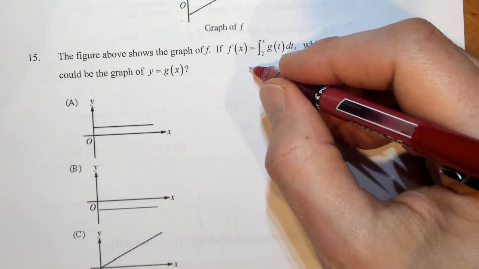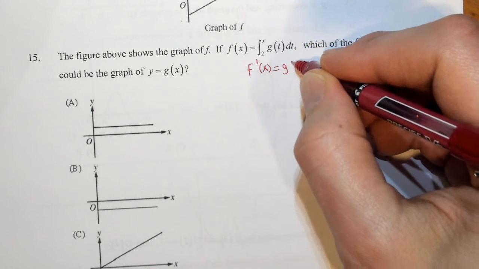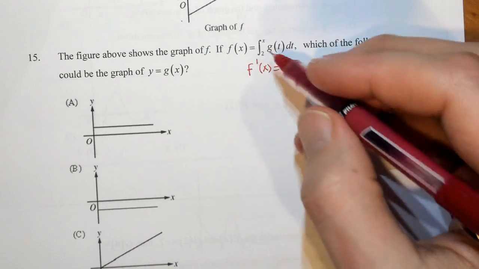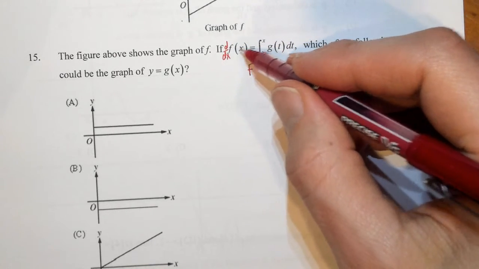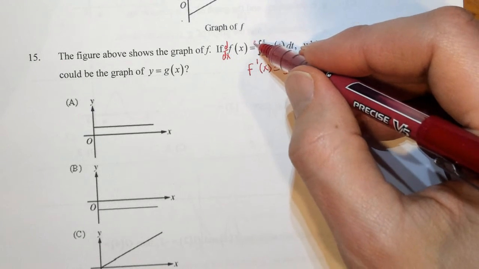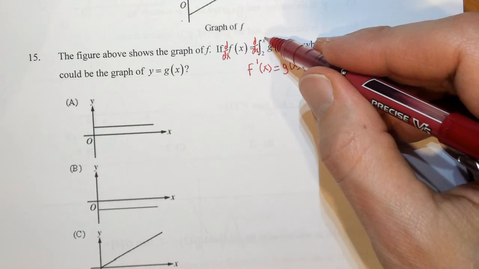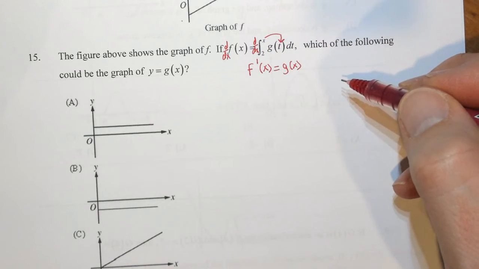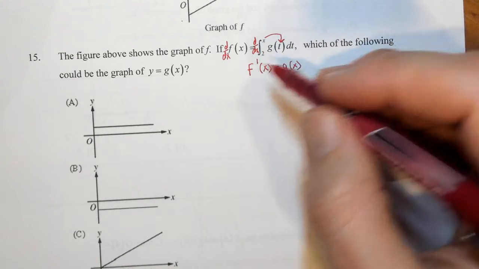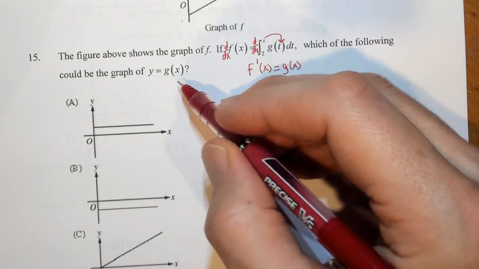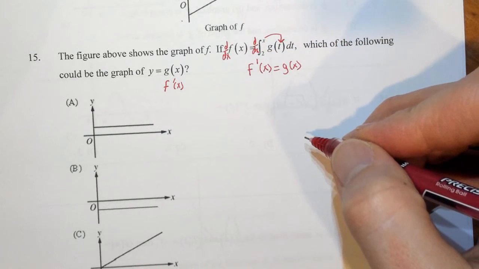This is saying that f prime of x is equal to g of x. If we derive this function, we take the derivative of f of x, which is f prime of x. And the derivative, because we've got to do it on both sides of the equation, the derivative of the accumulation function just means we take the x and pop it in for t. So f prime of x is g of x. So when it's really asking for the graph of g of x, it's also saying, hey, what's the graph of f prime of x?